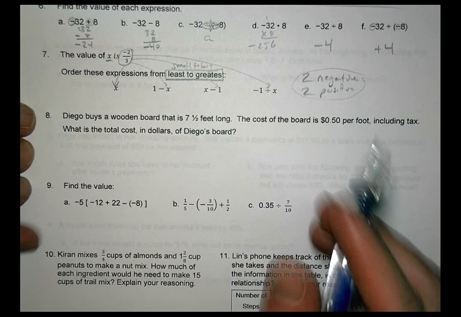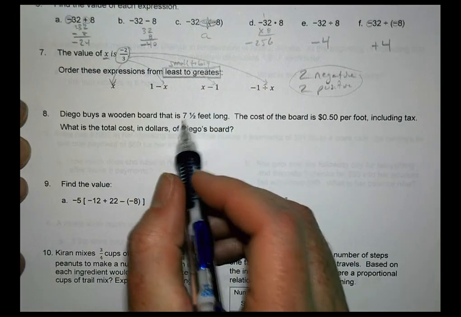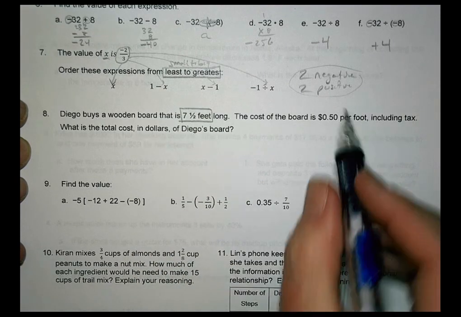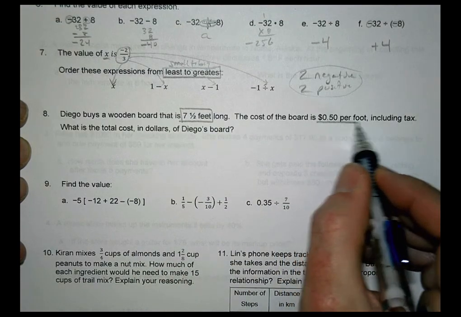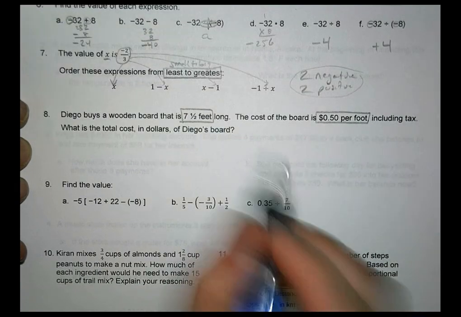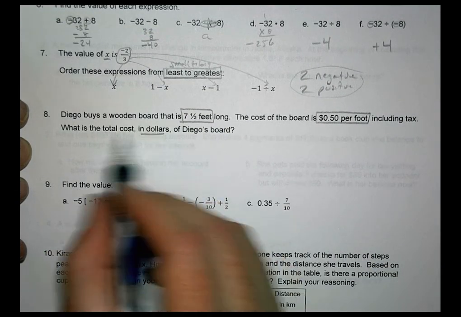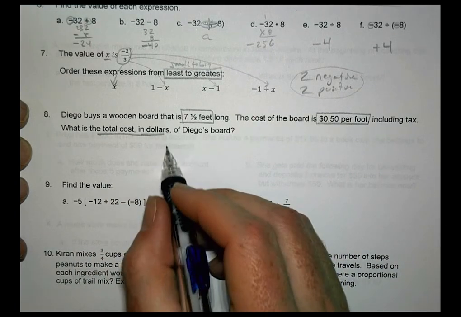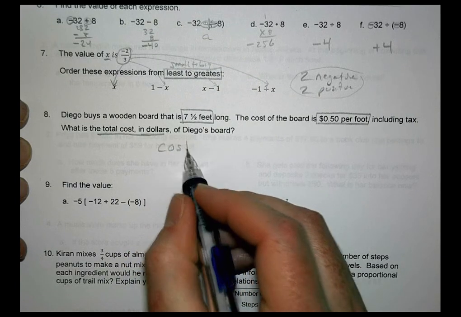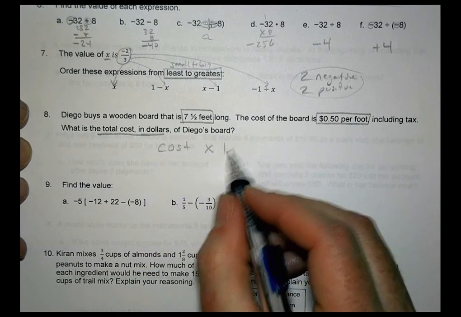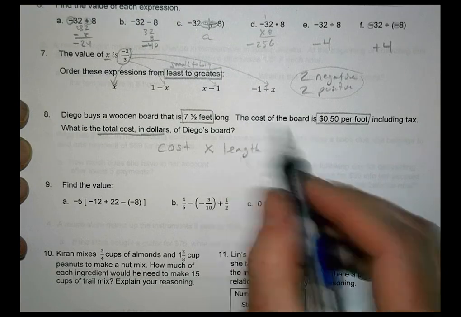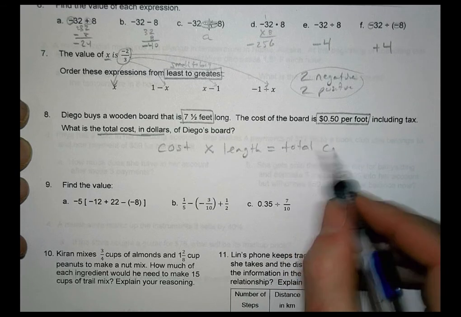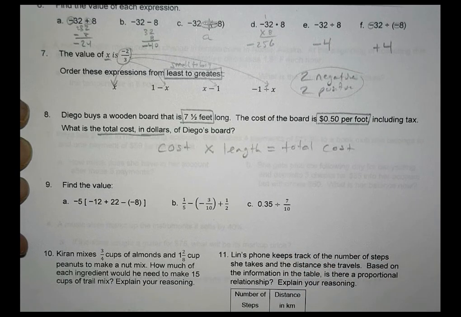Alright, number 8. It says Diego buys a wooden board that is 7.5 feet long. So that's a board 7.5 feet long. The cost of the board is 50 cents per foot, which includes tax. What's the total cost in dollars of the board? Okay, so what we do to find the total cost is we take the cost of the board and multiply it by the length of the board, because the cost is per foot times the length, and that's going to give us our total cost. Did they provide us with this information? Sure.